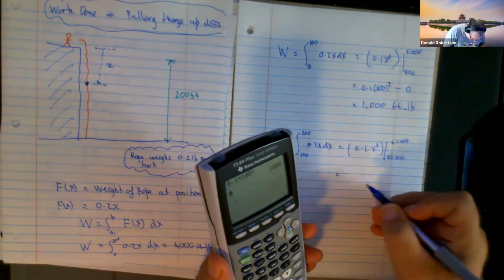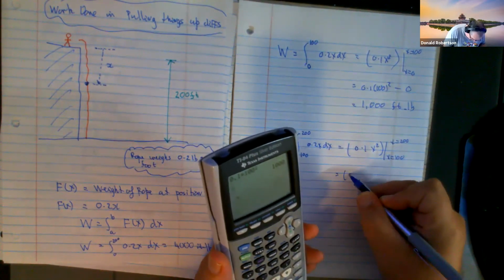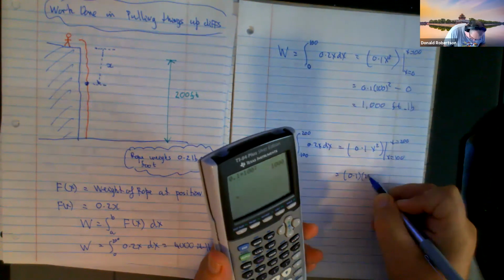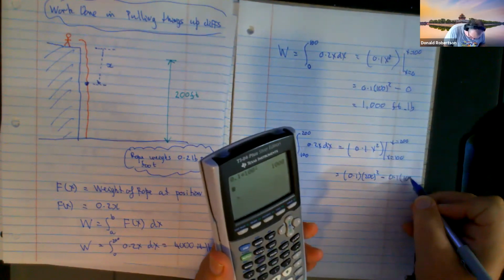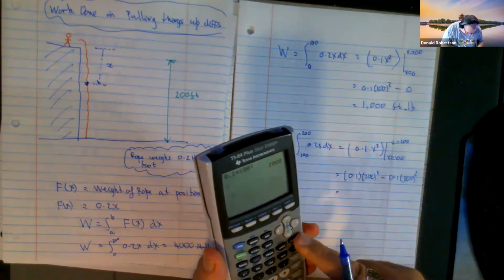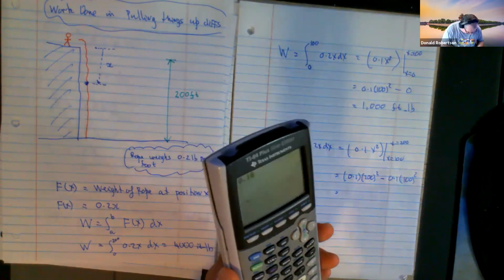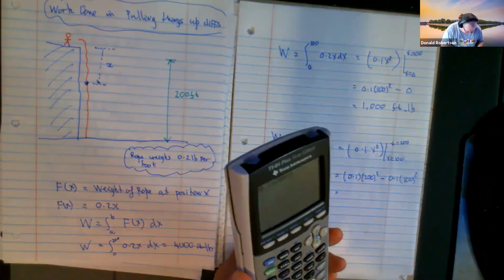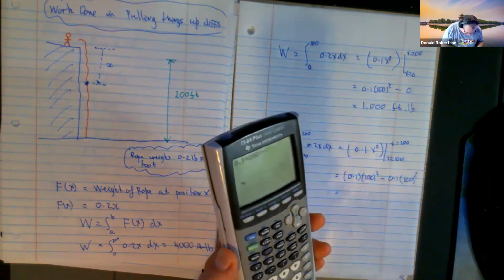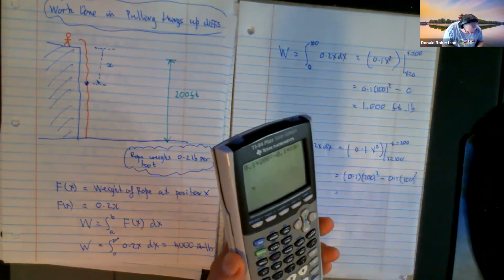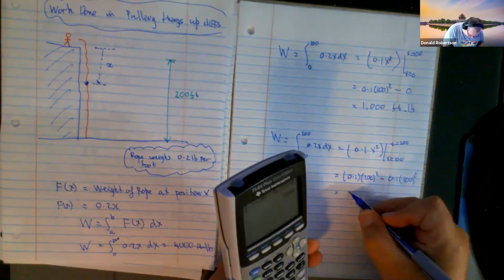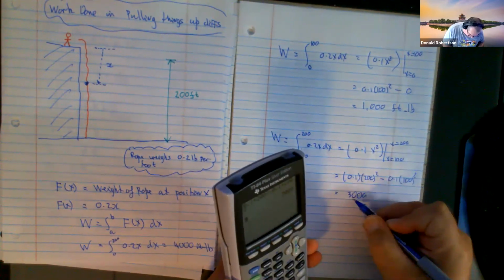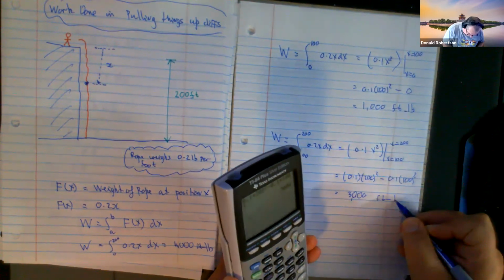And this fella, well, he's going to be 0.1 times 200 squared minus 0.1 times 100 squared. So 0.1 times 200 squared, subtract 0.1 times 100 squared. And I didn't need to calculate that at all. How come I knew that that was going to be 3,000 before I even did this?